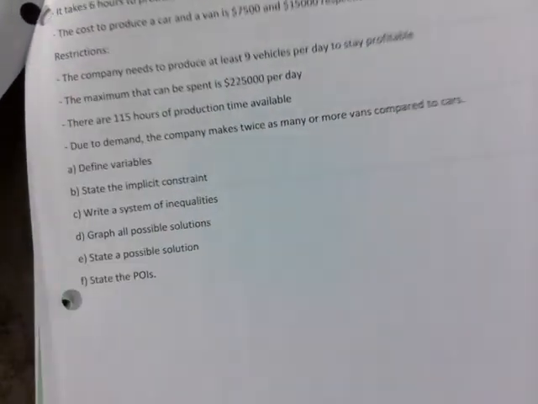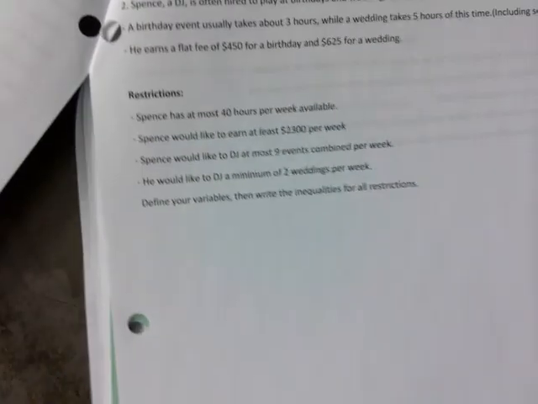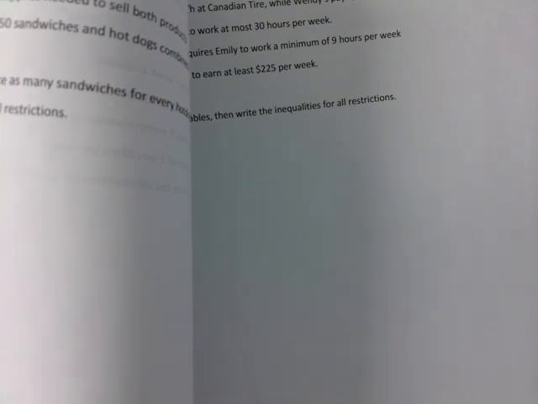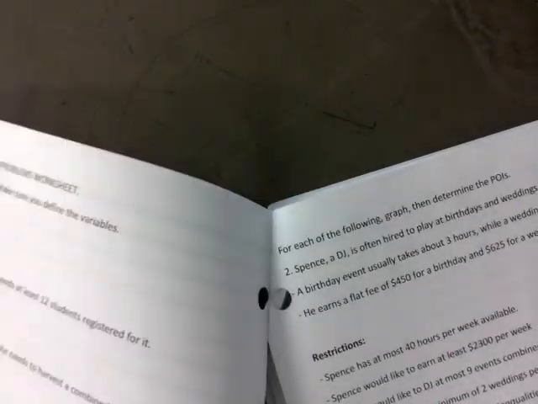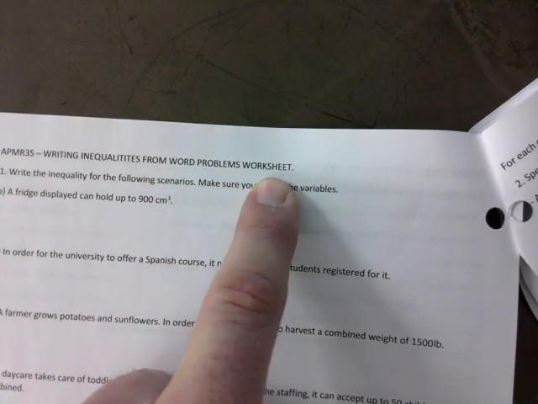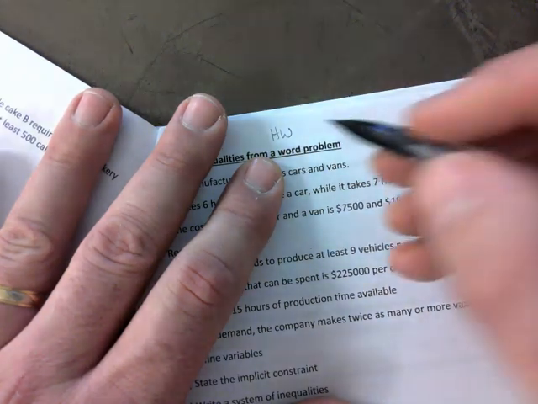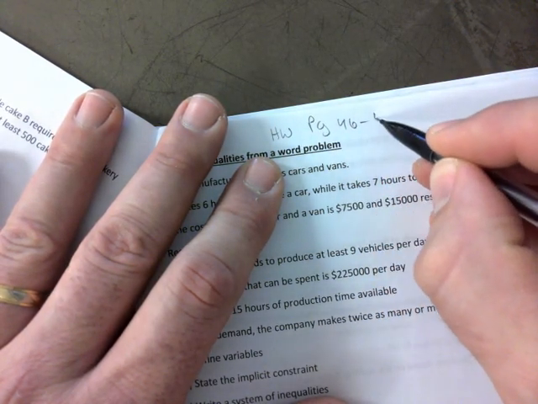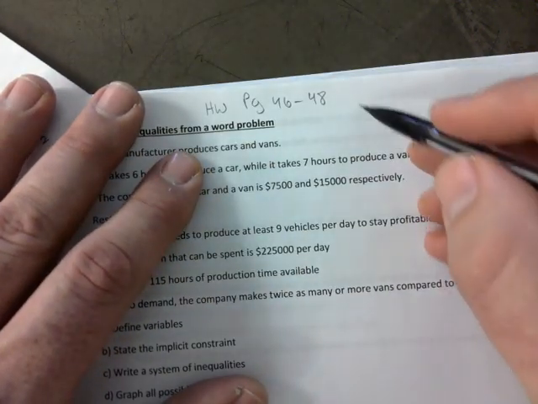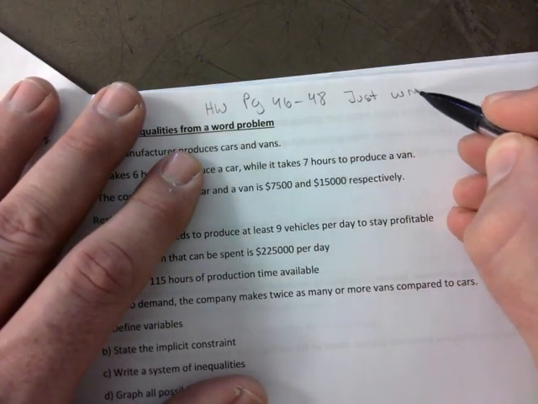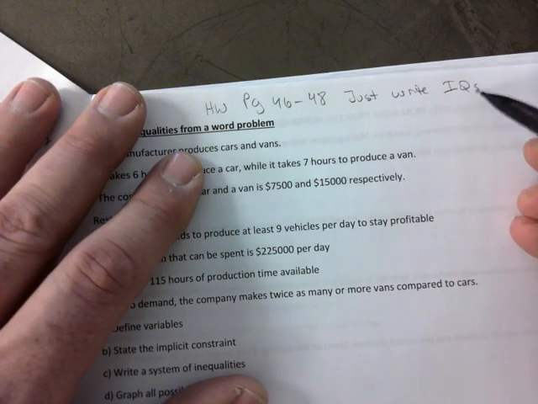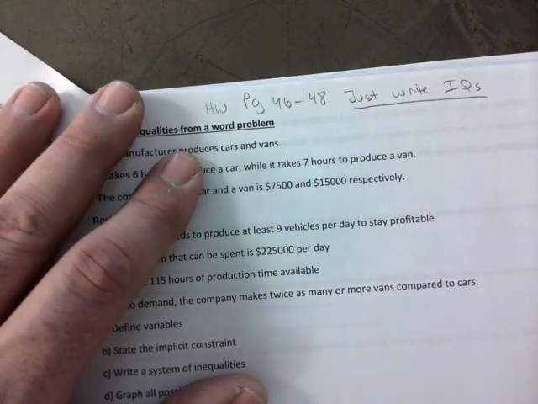But I want you to try 46, 47, 48. Okay? It says here, writing inequalities from a word problem worksheet. So 47, 48, but also 46. Okay, so I'm going to put that on top of page 46. Homework is page 46 to 48, but I don't want you to do the whole thing. Just write inequalities, okay?